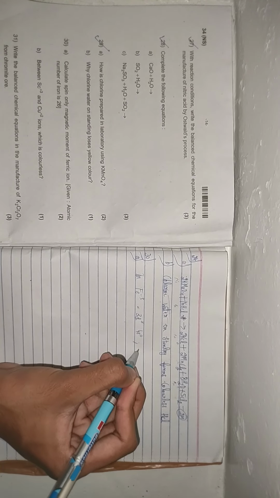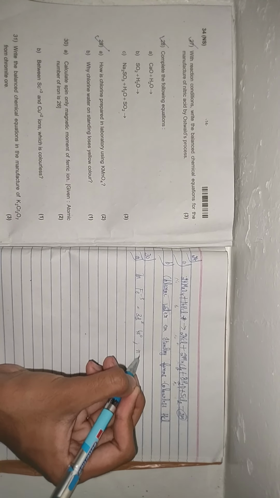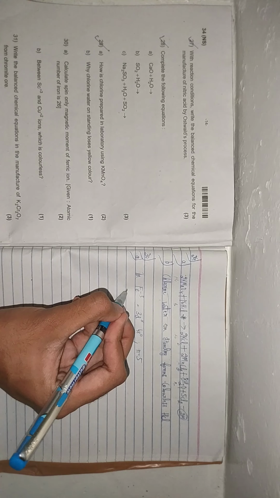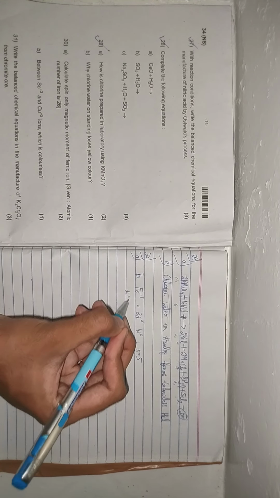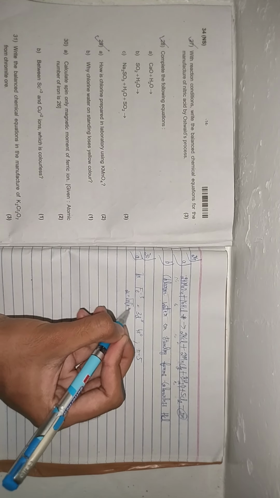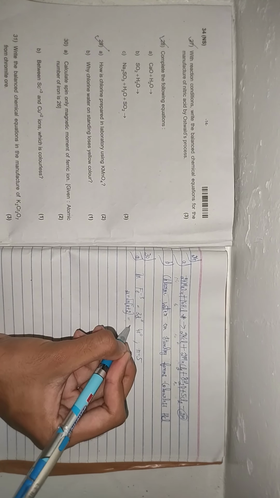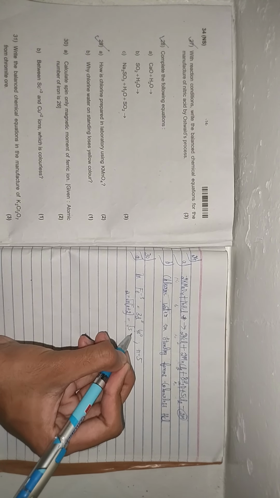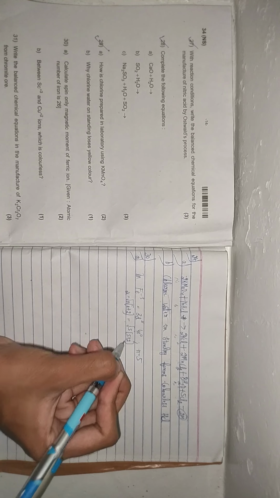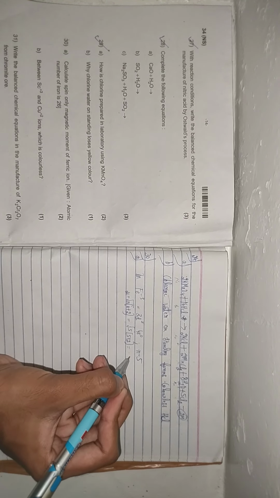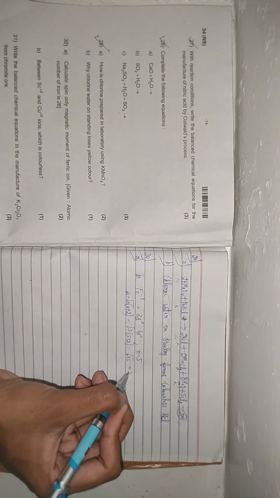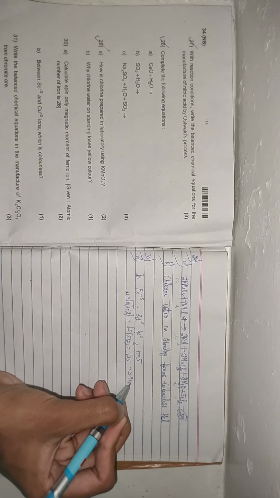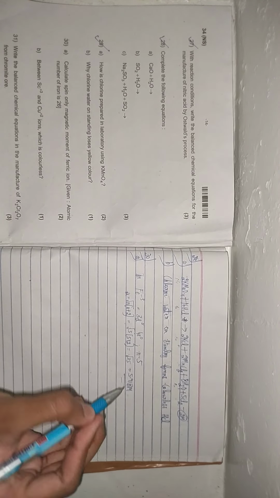So hence the unpaired electrons, n is equal to 5. So the formula is mu equals root of n(n+2), that is root of 5 into 5 plus 2, that is 5 into 7, 35, that is equal to 5.91. Okay, this is the answer for question number A.